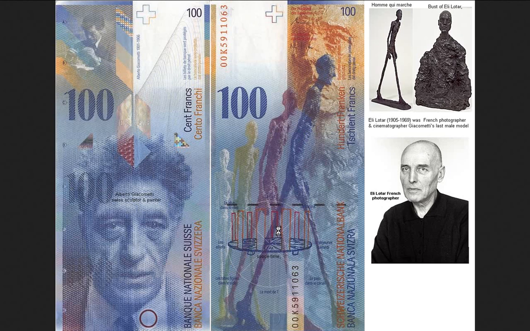This is Homme qui marche, which just means the walking man, which is a bunch of these, and they're all over the place. Some of them are set out in public places. He became rather famous for this because these are variations on the same sculpture. There's even keychains with it, I'm sure by now. And this is a bust of Eli Lotar, not Satan or anything, and that's Eli Lotar there. He sculpted his friend.